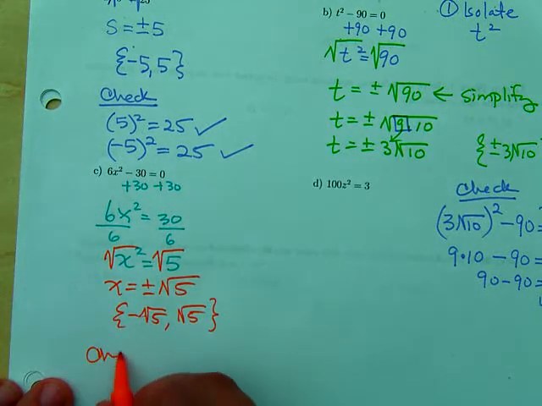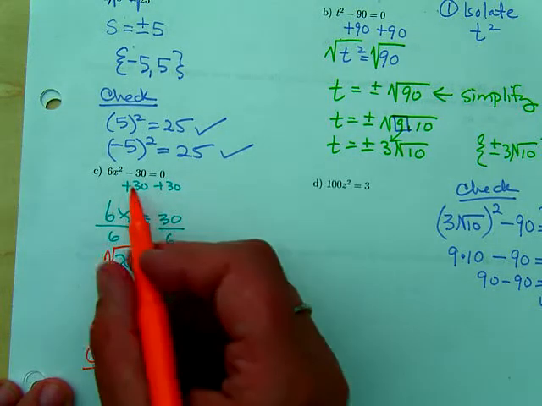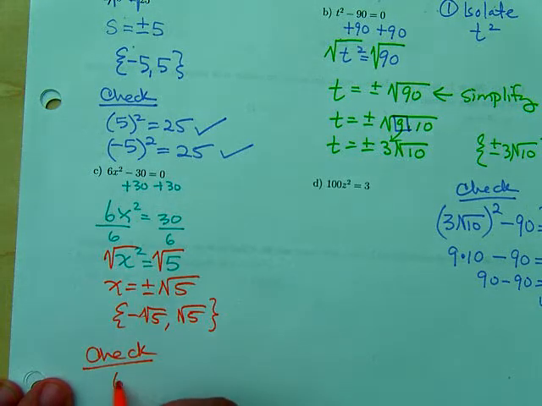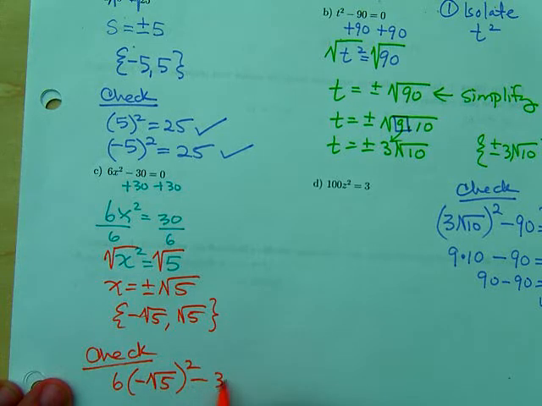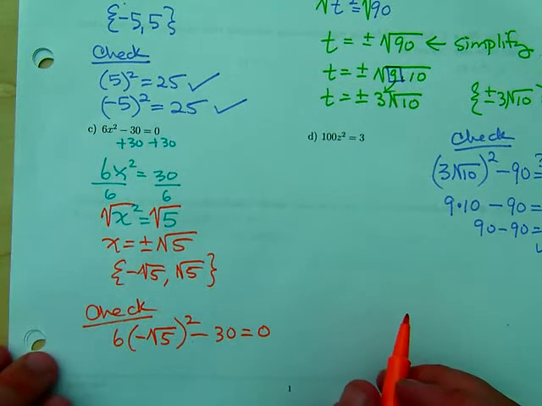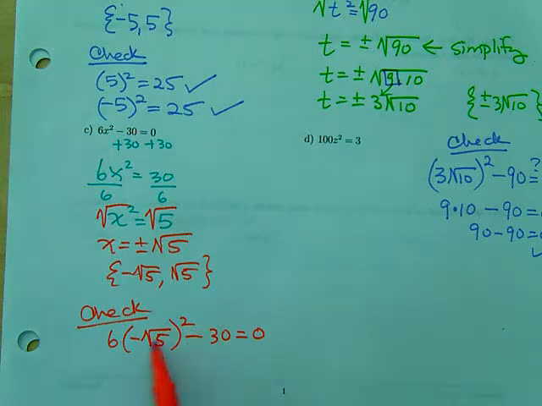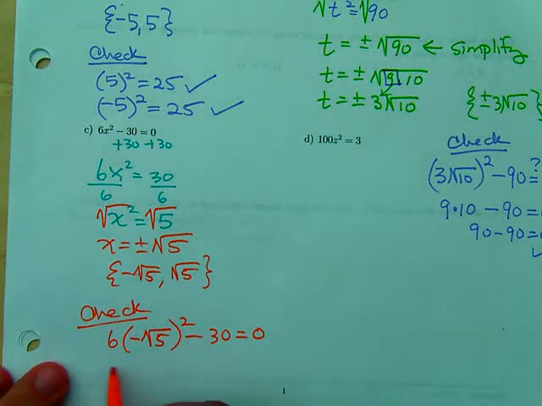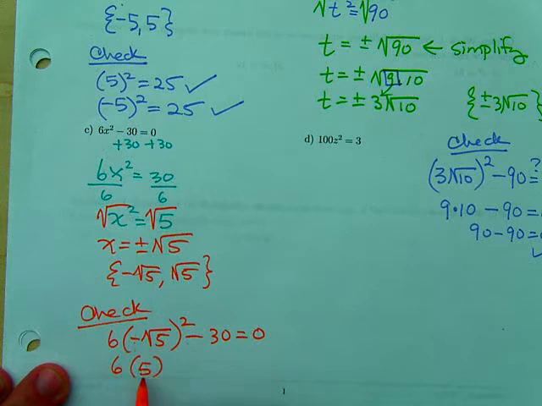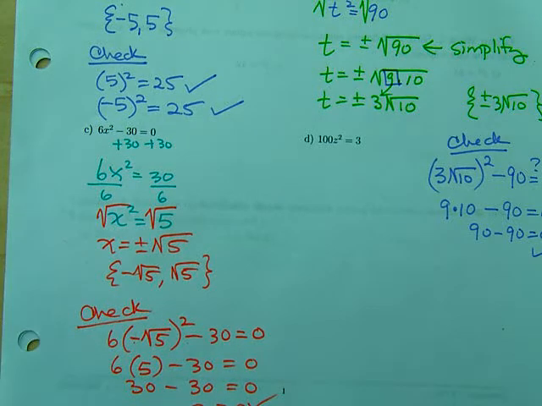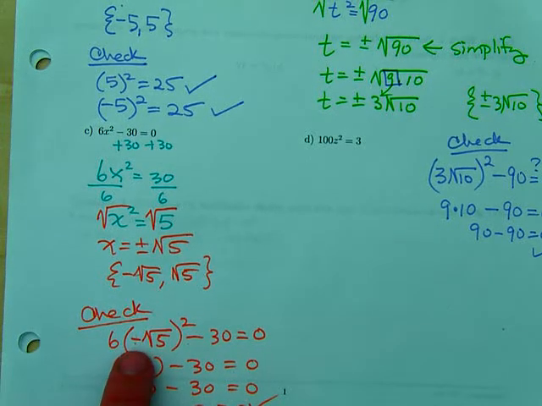And then our check looks something like this. I'm just going to show you the positive one for now, but I could show you the negative. They're really going to be the same, because when you square a negative, you get a positive. Now, one thing to be really careful about is the order of operations. You want to square before you multiply. So what happens when I square the square root of 5? I get 5. Yes, 6 times 5. Minus 30 equals 0. 30 minus 30 equals 0. 0 equals 0. So that checks out. The same thing will be true if we use the negative one.